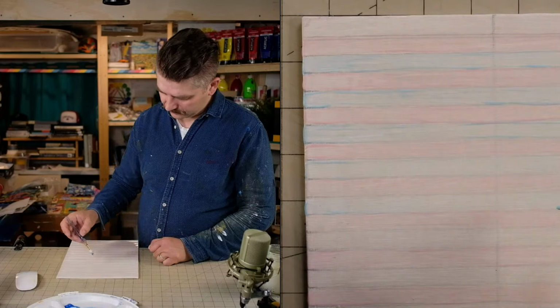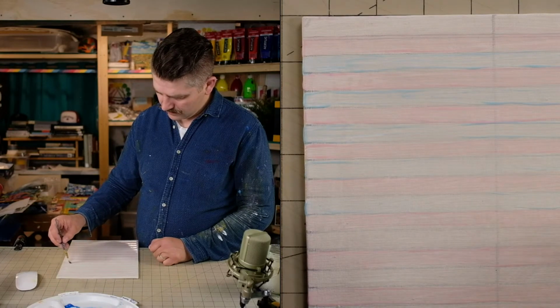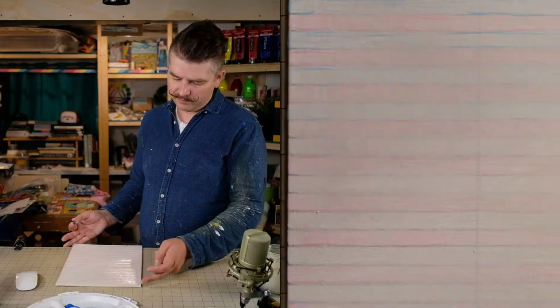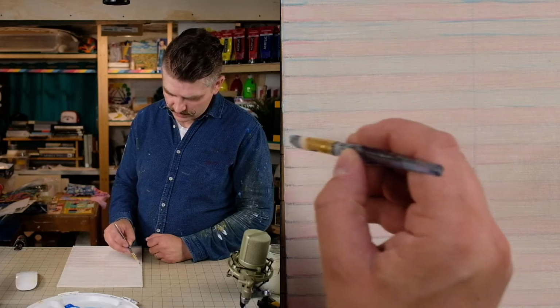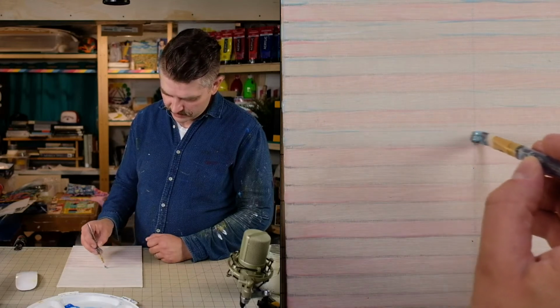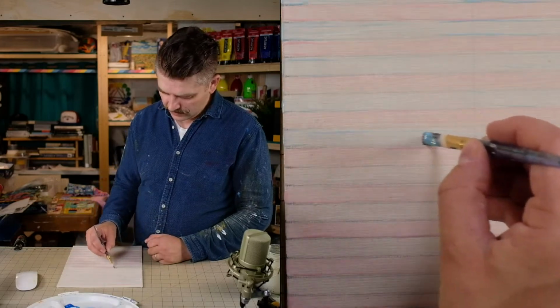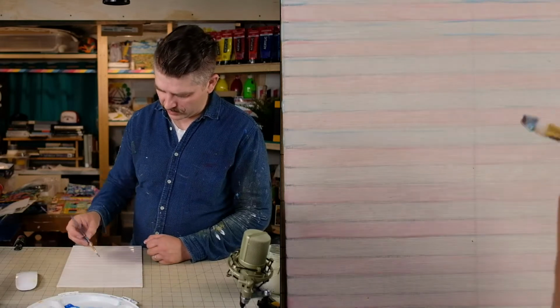But I'm just going to continue regardless. Building up those ridges like that means there's more pigment in those raised areas, so they're going to be a little bit darker ultimately when that paint dries.